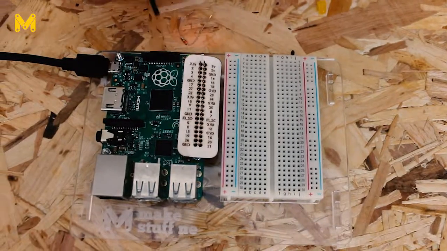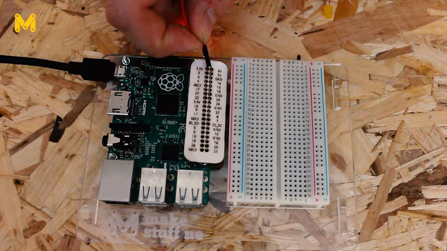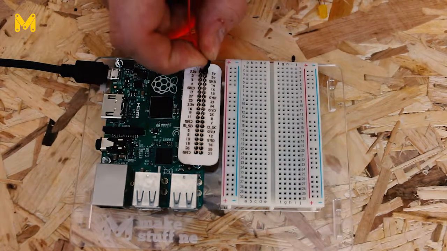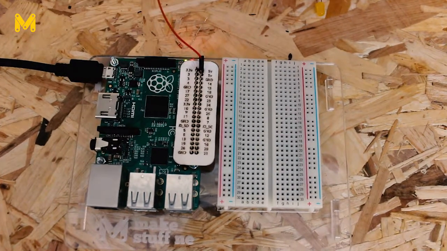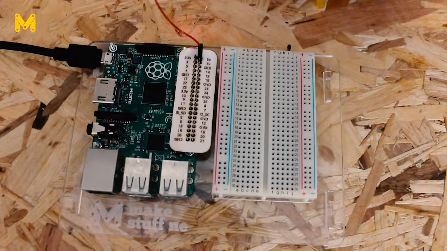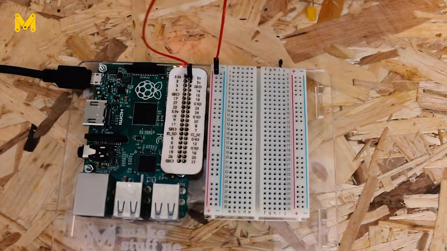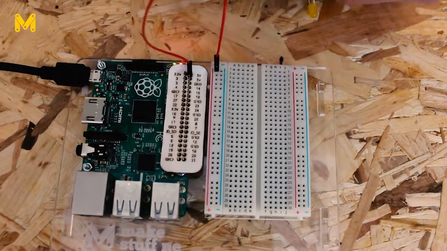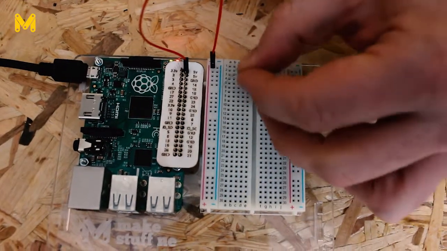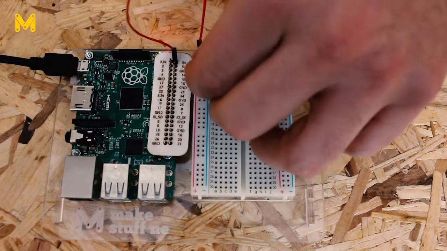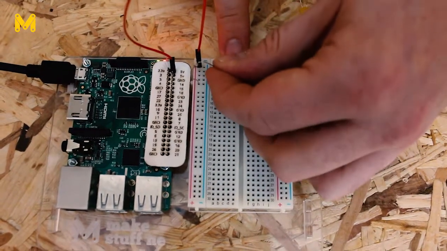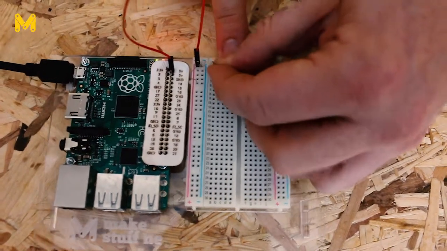Now the first thing we're going to do is put the female end of one of our jumper wires over the 5-volt pin. Then we're going to put the other end into the positive rail of the bus. The next thing we're going to do is take a resistor, attach it to the positive rail there, and put the other end into A3.